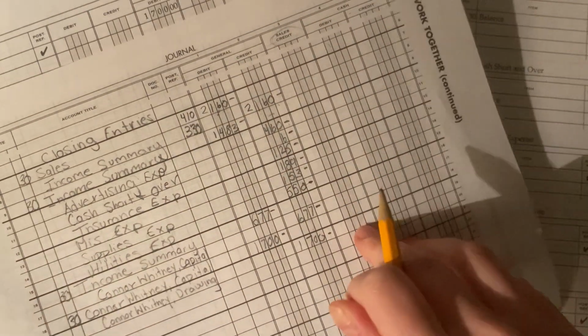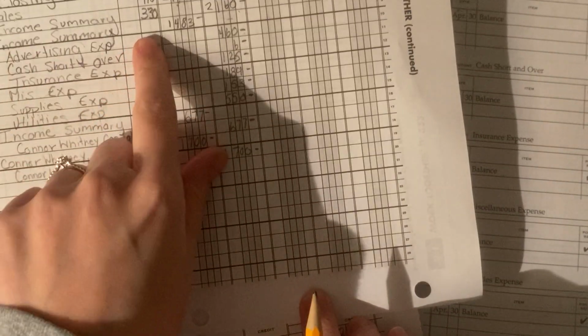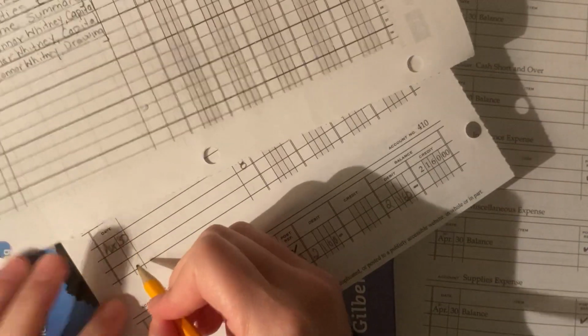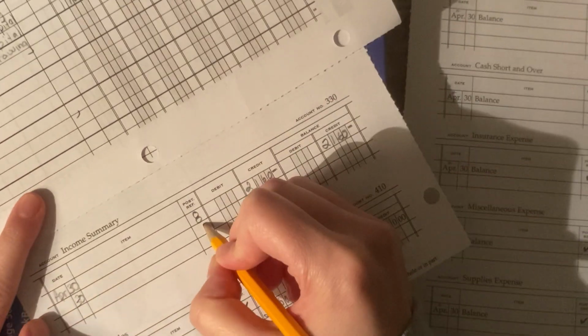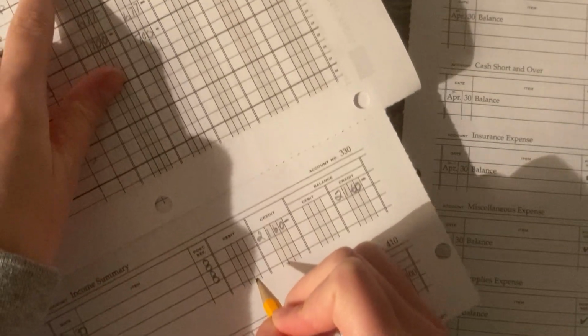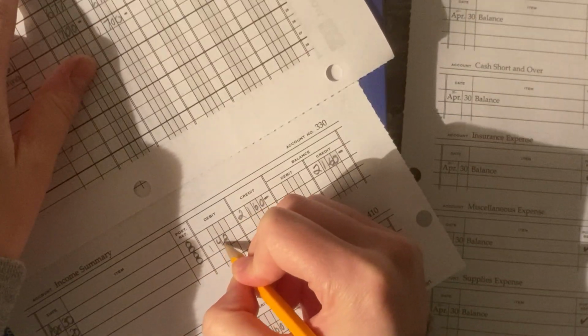Okay, let's go ahead and just show you the one below it. And it is income summary for debit. So let's go ahead and do income summary. This is an income summary. 30, journal page 8. The debit is 1,483.